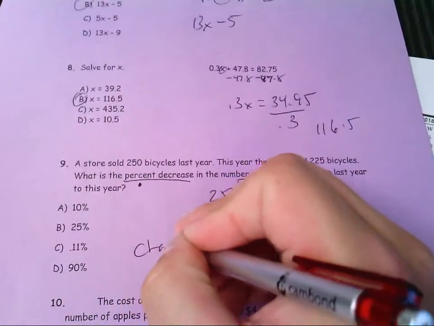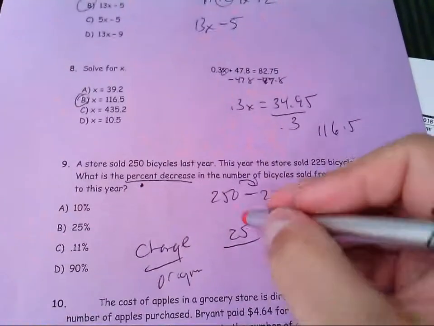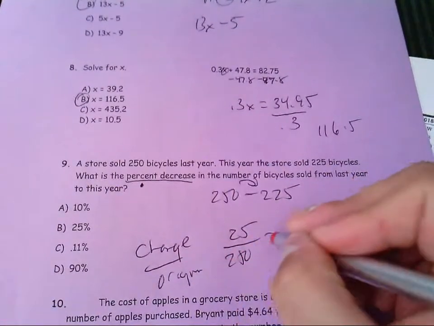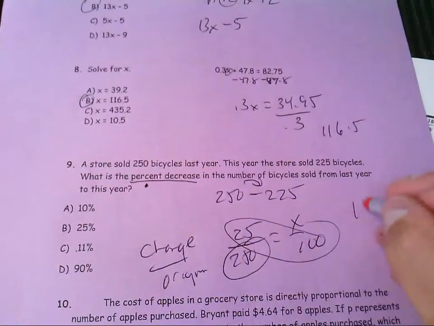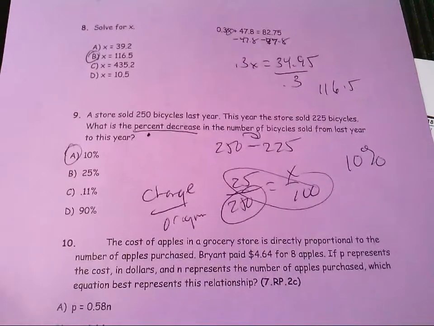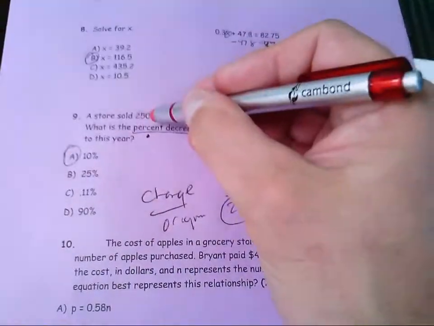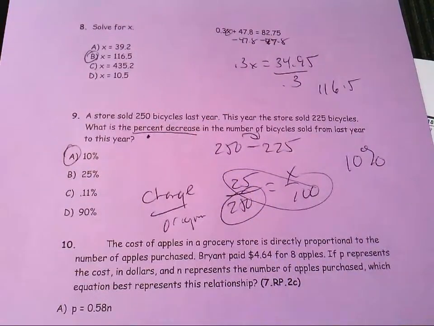Remember, it's change over original. Okay, so it'll be 25 over the 250 equals x over 100. Cross multiply, divide, and you get a change of 10%. Now, if you fall into the trap and you put 225 over 250, you're going to get D, and you're going to pick the wrong answer, but you found the wrong part. You didn't find how much it decreased.